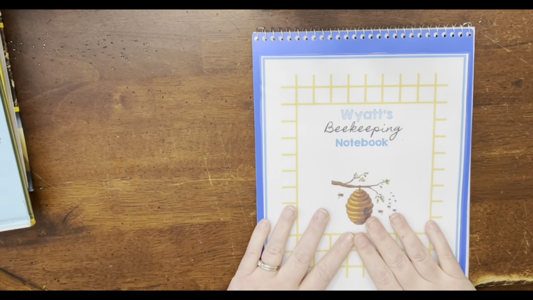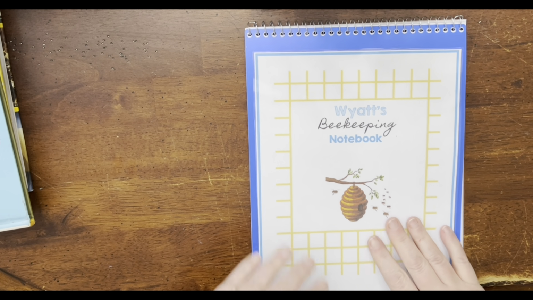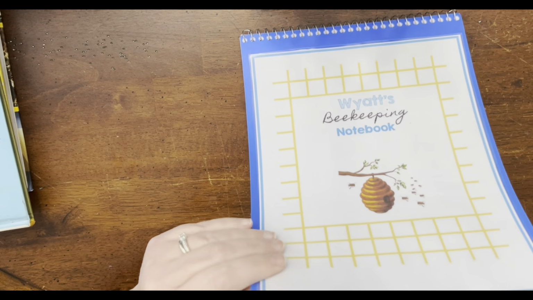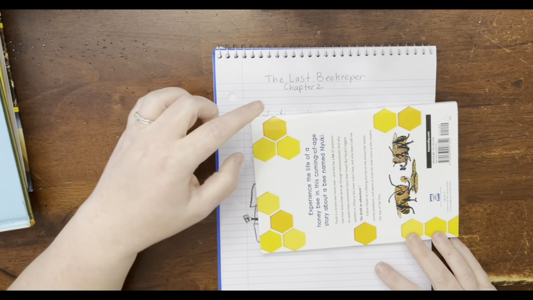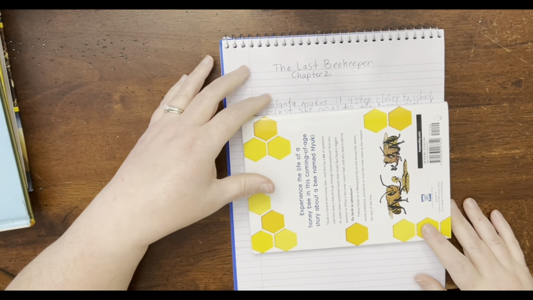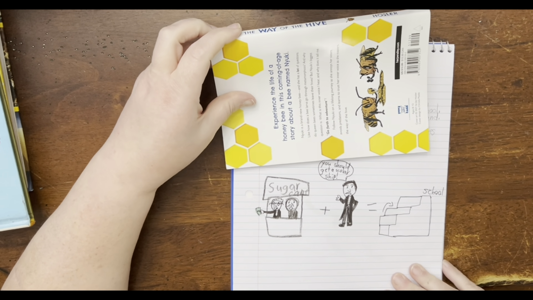I made him just a notebook for him to do his work in throughout the unit. So like for his chapter summaries, I just label the pages. He writes his summary, and then he draws a picture to go with it.